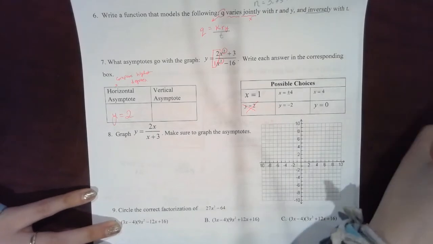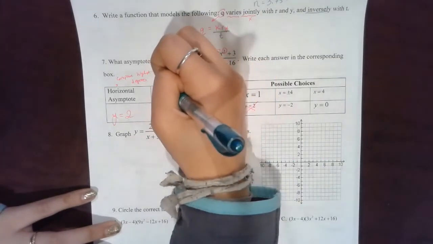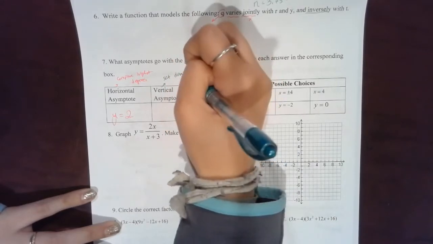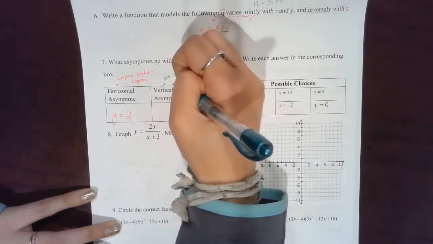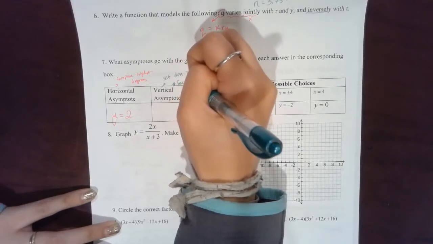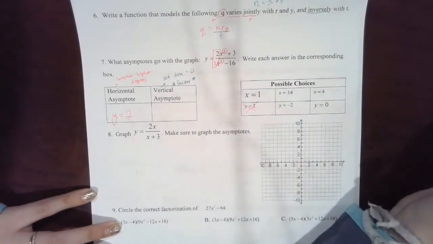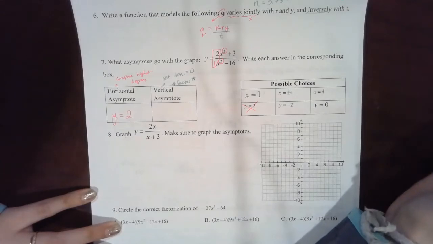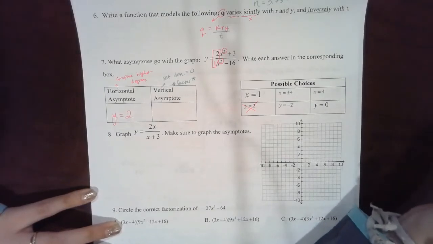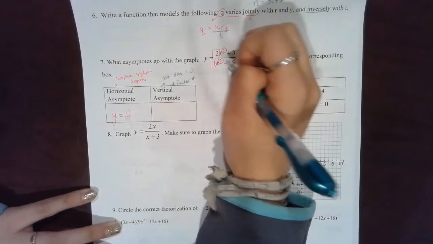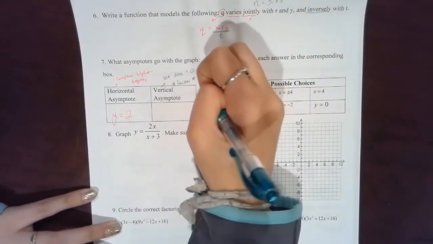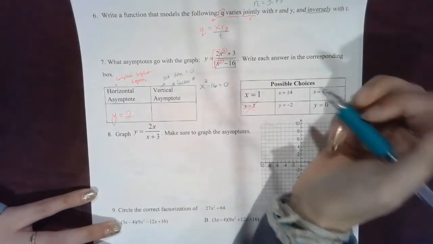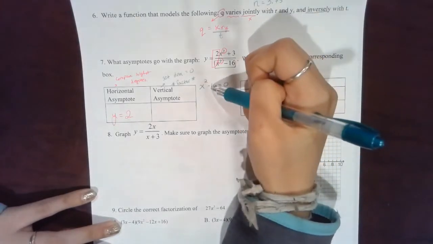Next up is the vertical asymptote. That's when you set the denominator, or the bottom, equal to 0, and sometimes you have to factor. Factoring does not go away. I know how much you guys love to factor, so it's staying. So we're going to take the denominator. We have x squared minus 16, set it equal to 0.